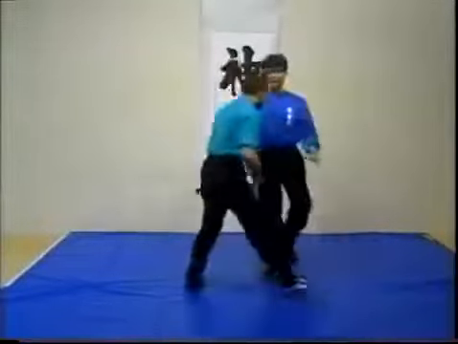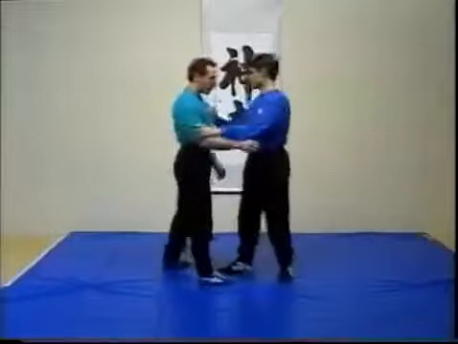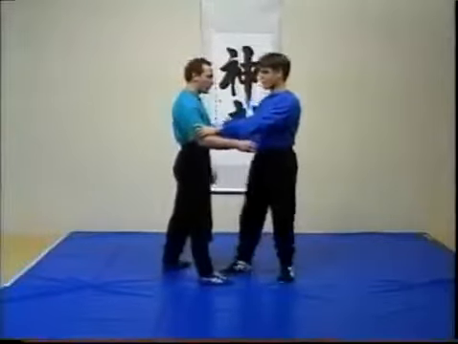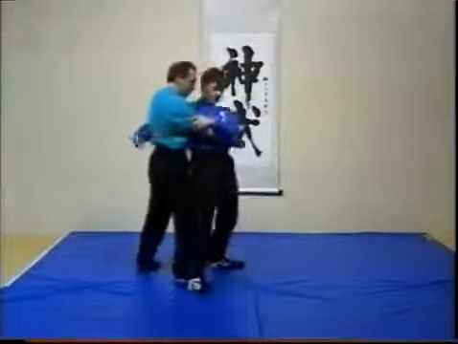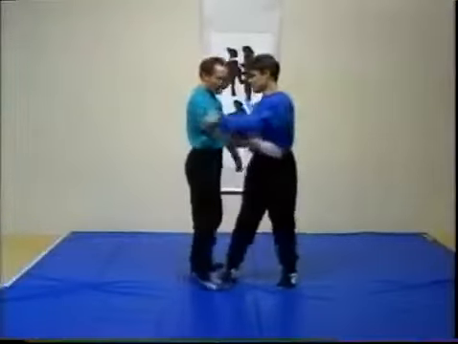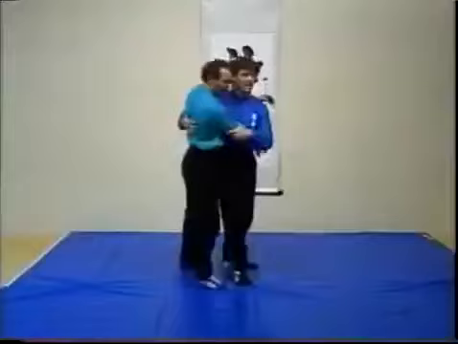The only problem with it is there's much more margin for the opponent to counter the throw. If I step in here and Glenn grabs me here, I'm stuck. So it's easier for him to counter, or Glenn can pull me back and choke me, or all kinds of things can happen from here.